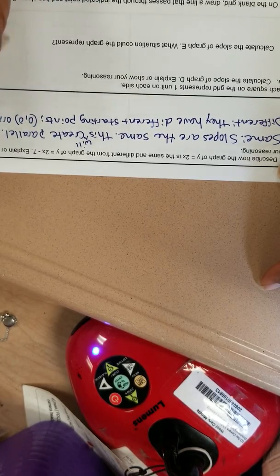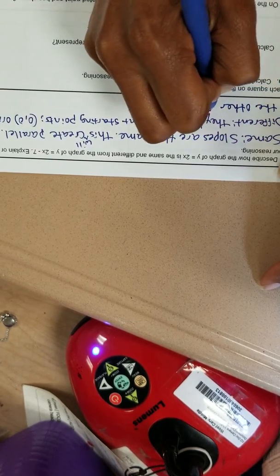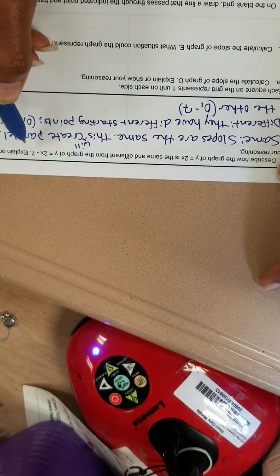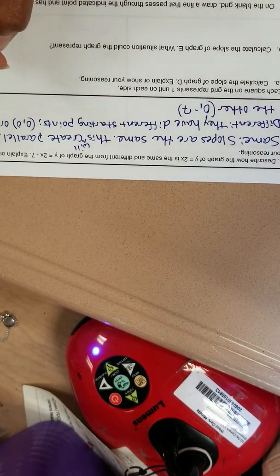And the other graph will start at (0, -7), because it crosses the y-axis at -7. So those are the 2 starting points that are different from the equations.